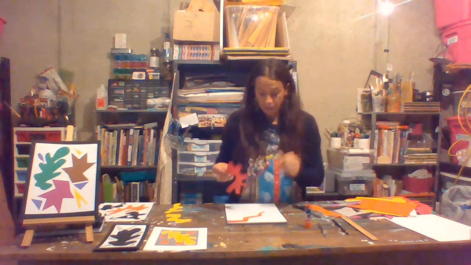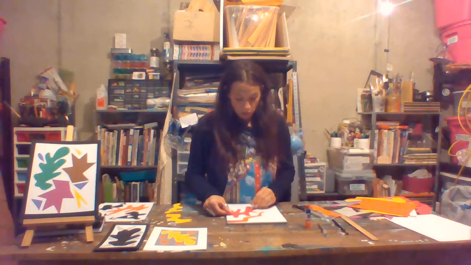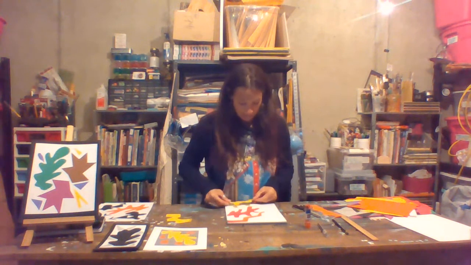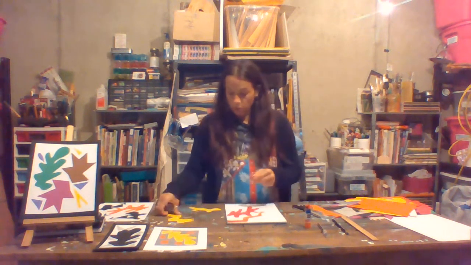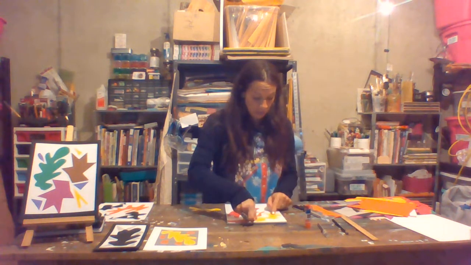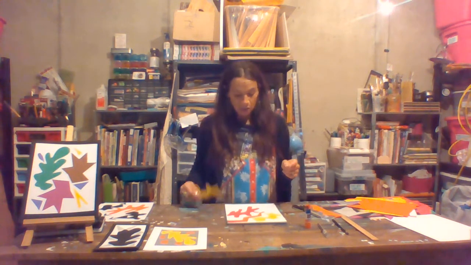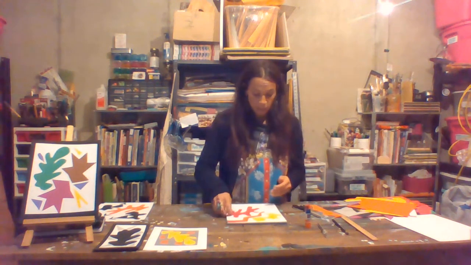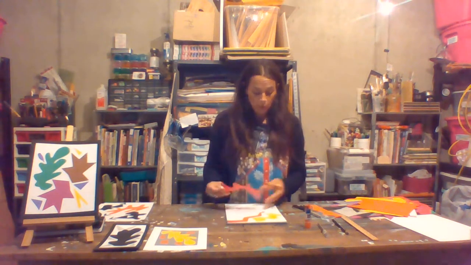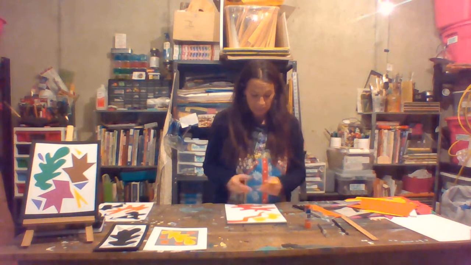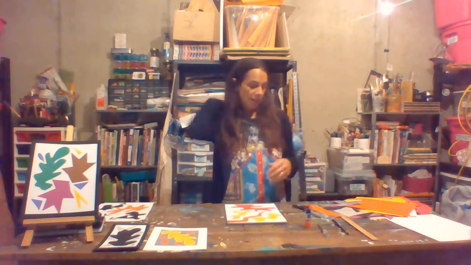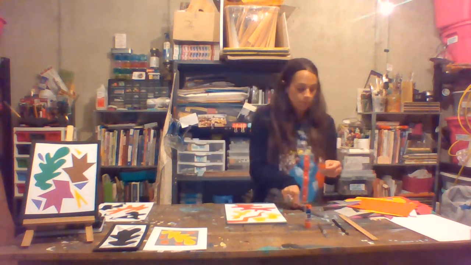Something to keep in mind, as you were watching that video, you may or may not have noticed that although Matisse combines his types of shapes, one of the things he does not do is overlap his shapes, meaning his shapes don't touch. So you want to keep that kind of consistency happening.